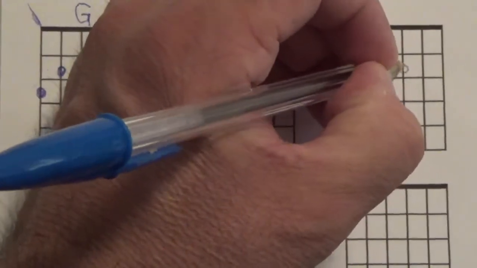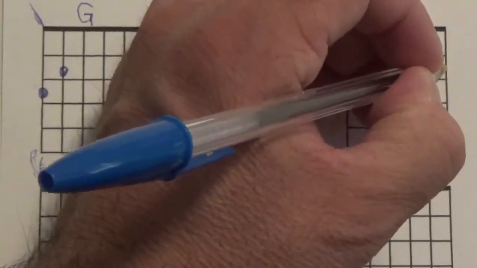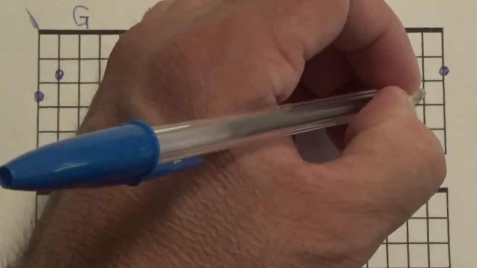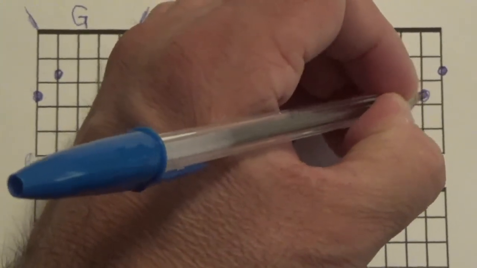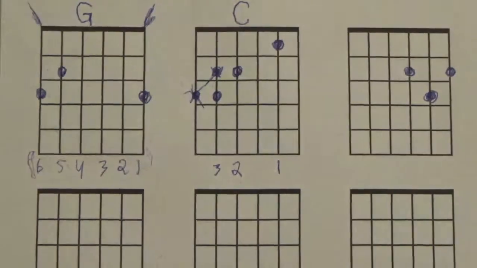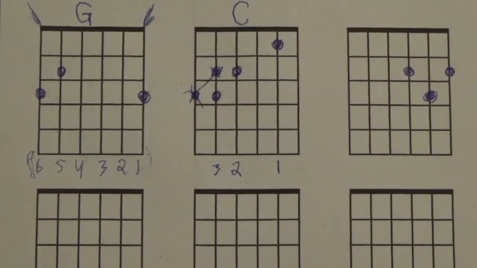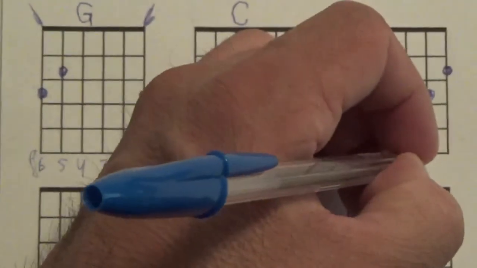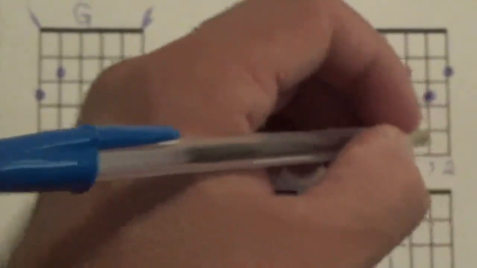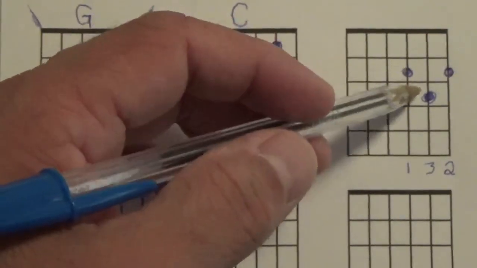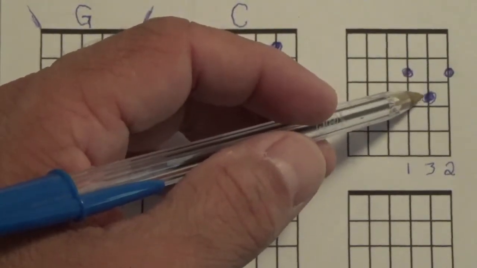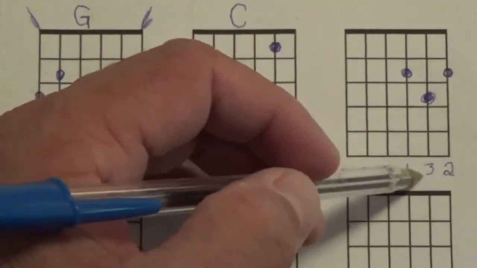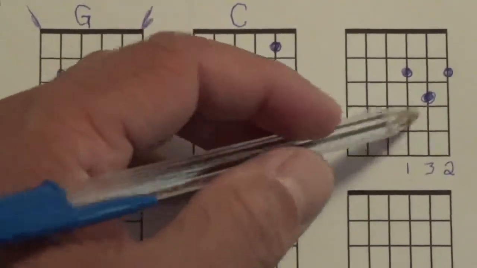So we have a finger here on the 3rd string 2nd fret, a finger here on the 1st string 2nd fret, and a finger here on the 2nd string 3rd fret. So once again, this one would say 1, 3, 2, meaning that your 1st finger goes here, 3rd finger goes here, and then your 2nd finger is going to go here. So that tells you what fingers to use.